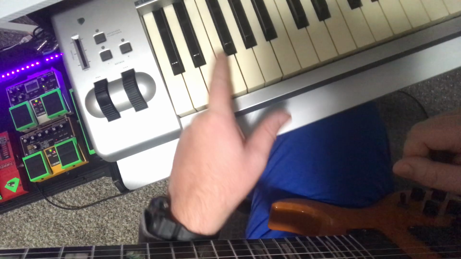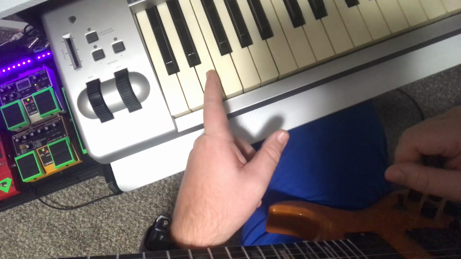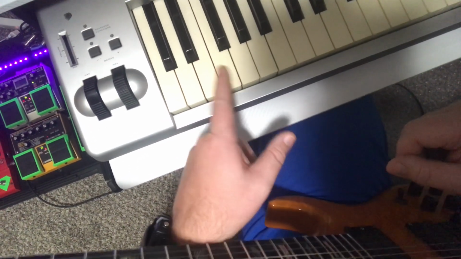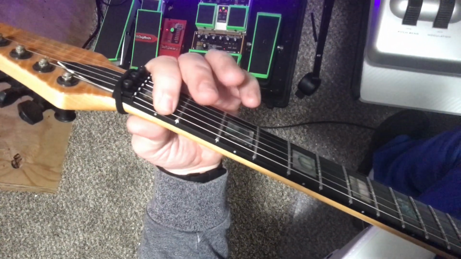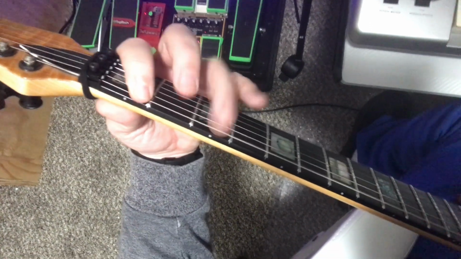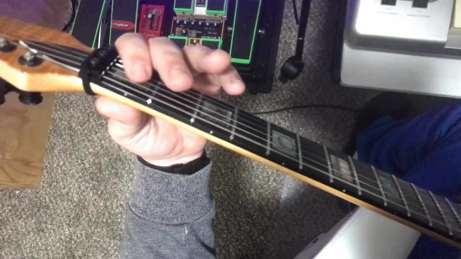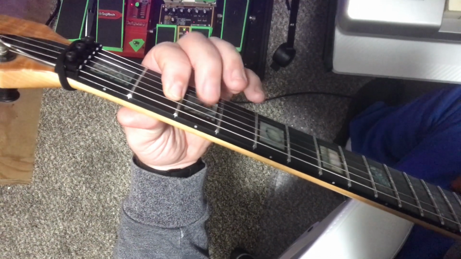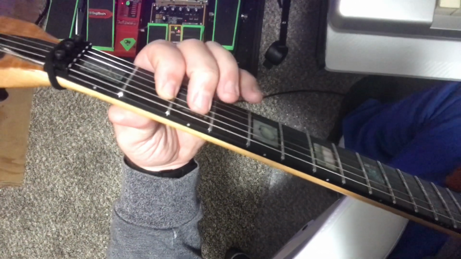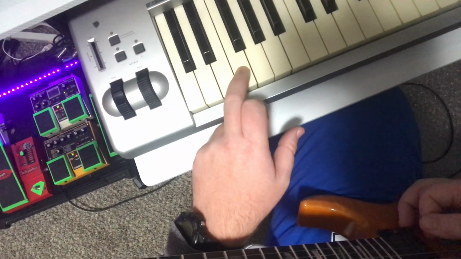Between E and F, there is no black key because there is no note between E and F. E and F are a half step away. So on the guitar, we have open E on the 6th string, and then F. If you remember E, F, G, E and F are a half step away, or 1 fret. If we do E and F here, E, F, E, F. All right, so those are a half step away.